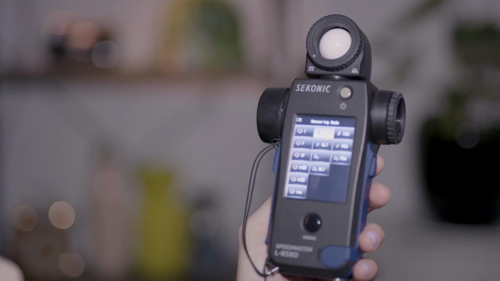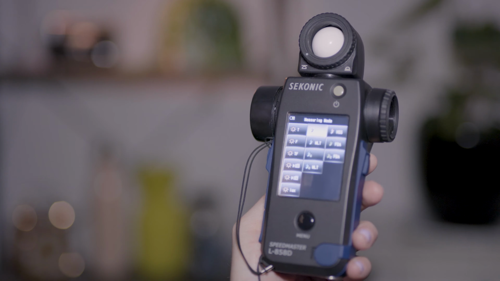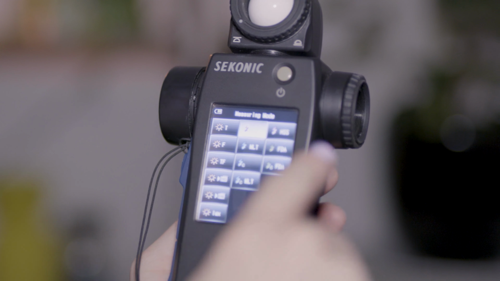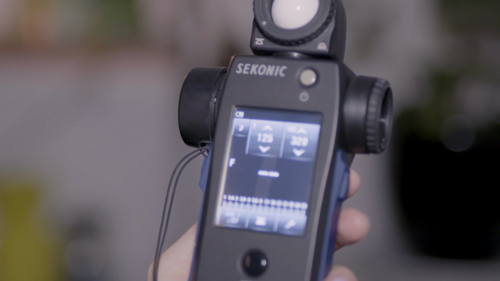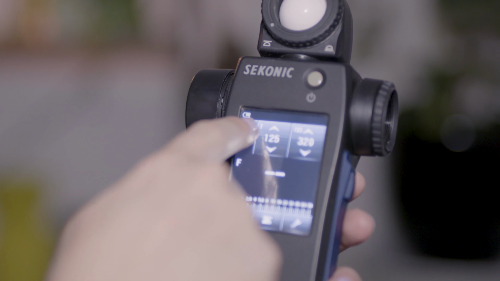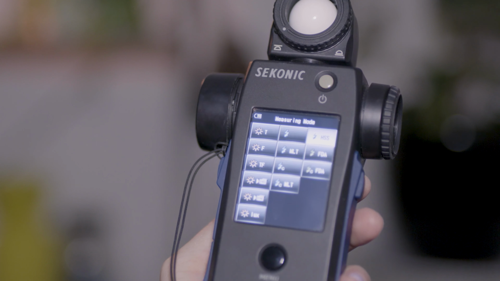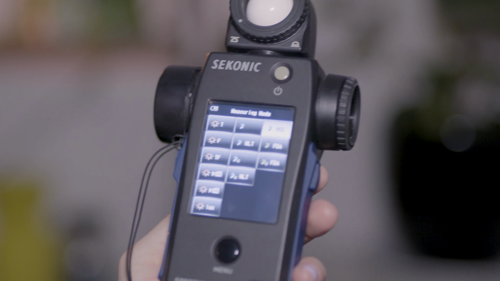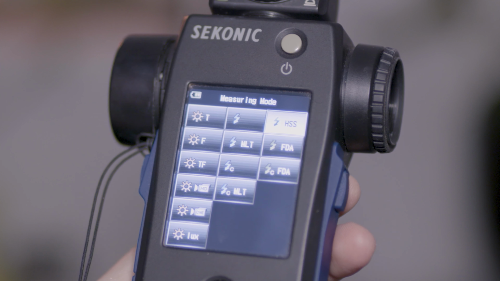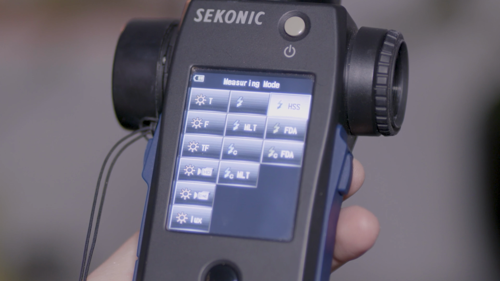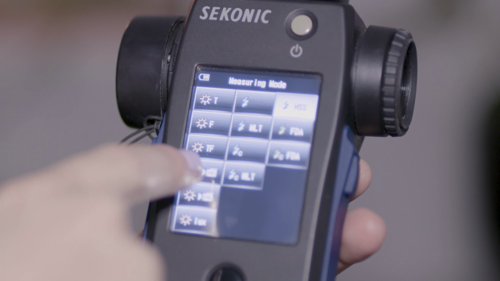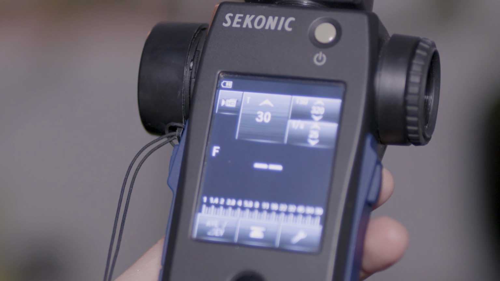This middle section is designed for external flash lighting, so not really filmmaking settings that we need. These settings rely on a flash device that is triggered or connected to the meter in order for it to tell you whether or not the levels are correct. To the right side is for flashes attached to your camera. Again, not for filmmaking, more for photography. So let's go back to the main two that we'll focus on.